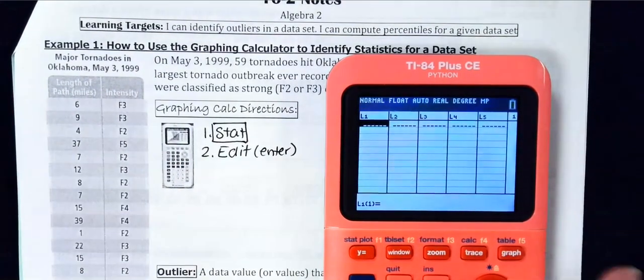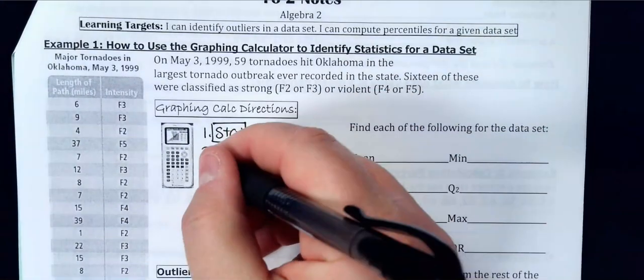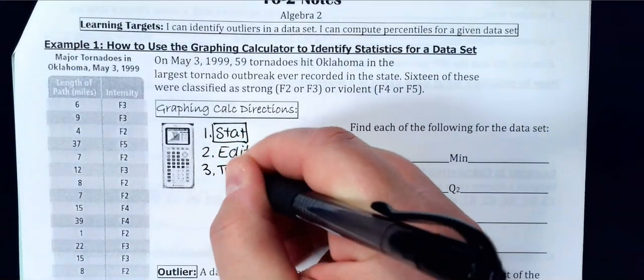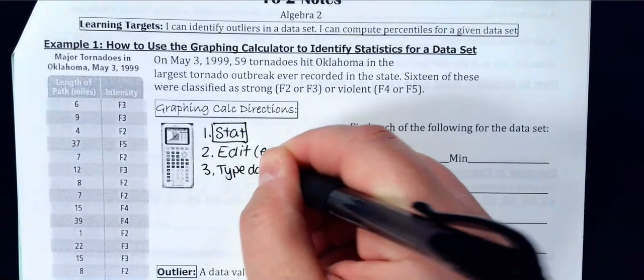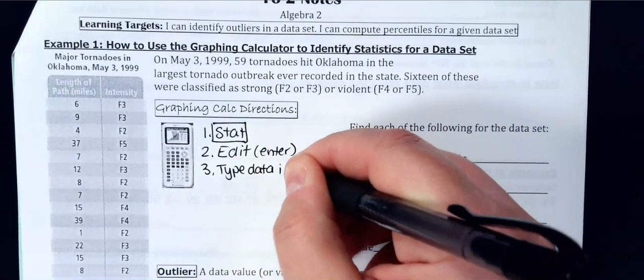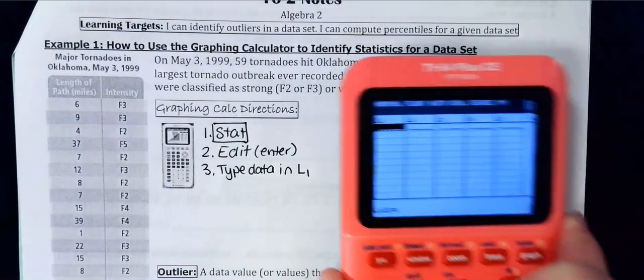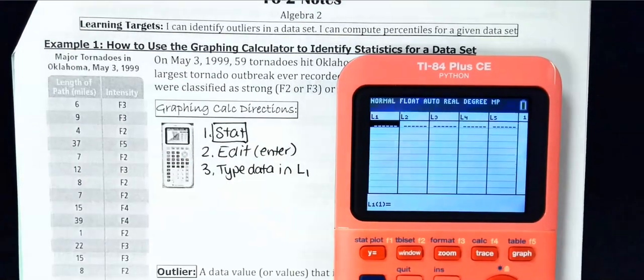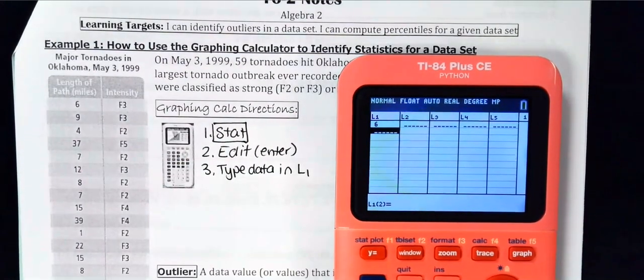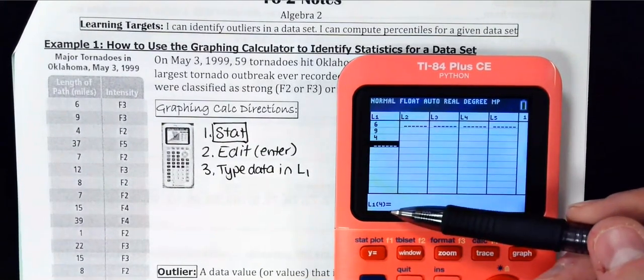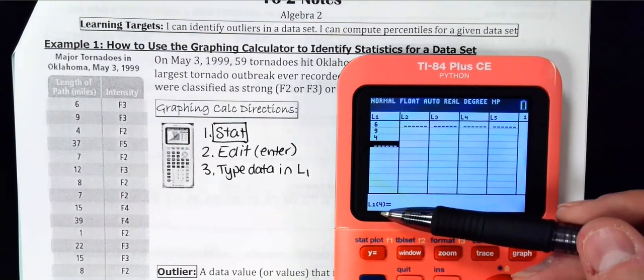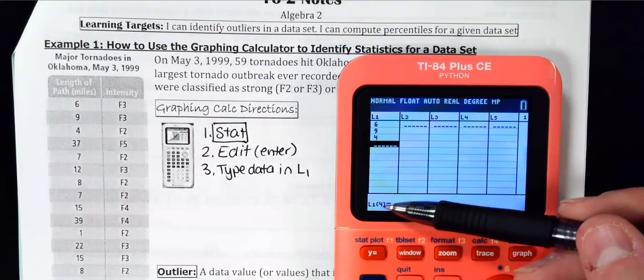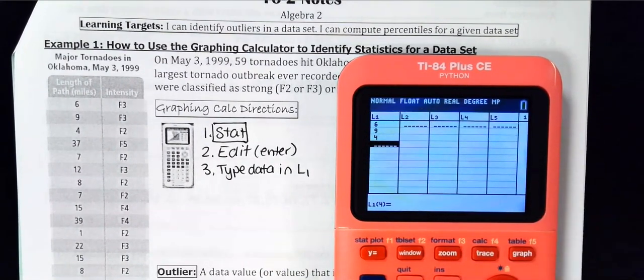Okay, now what you want to do, and L1 stands for list 1, is I'm just going to type the data values for these lengths of these tornadoes. And you do have to hit enter in between each one. So I'm just going to type these tornadoes, and I'll just enter after each one. There should be 16 of them. If you're looking on the screen there, it'll say in the bottom left corner L1 and then whatever data value you're on. So on mine, I'm on the 4th one.